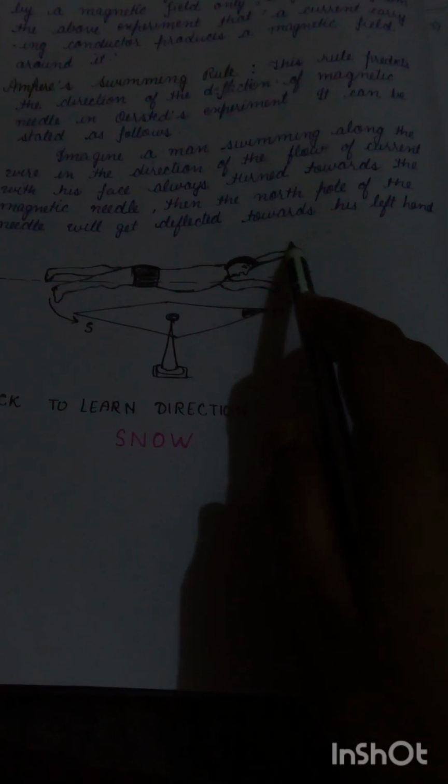Then the north pole of the needle will get deflected towards his left hand. What this is trying to say is that when the man swims in the direction of flow of current, with his face always towards the magnetic needle, the north pole of the needle will be deflected towards his left hand. Now when his face is turned this side, his hand will be above, and conversely for the opposite direction of current.